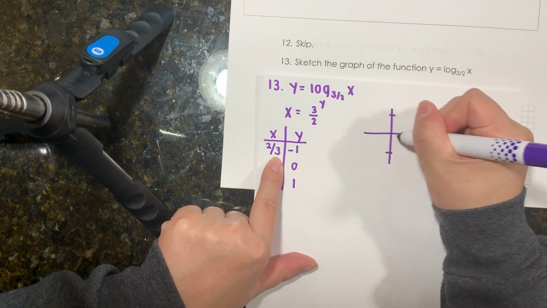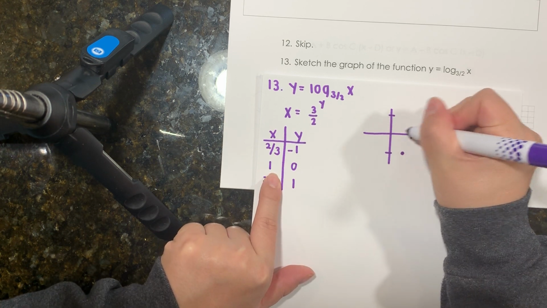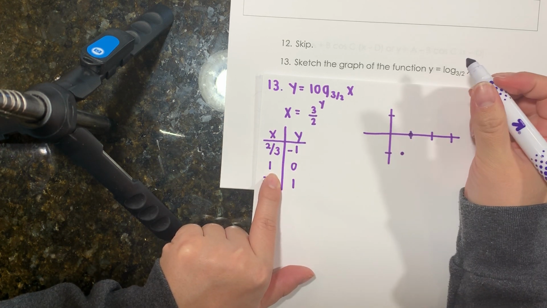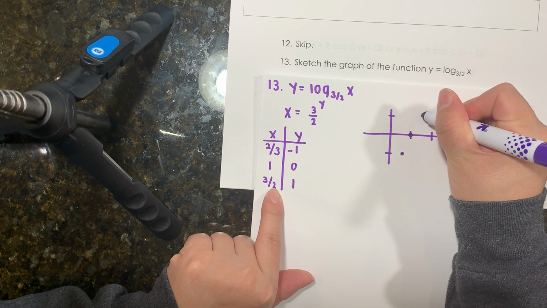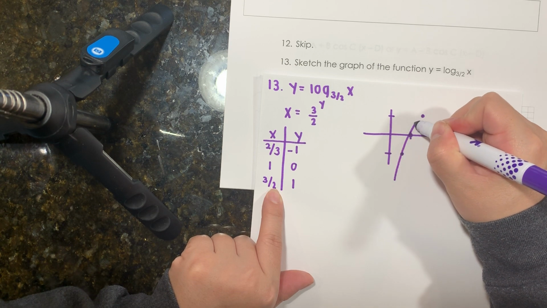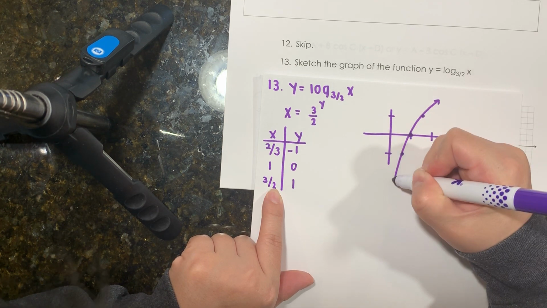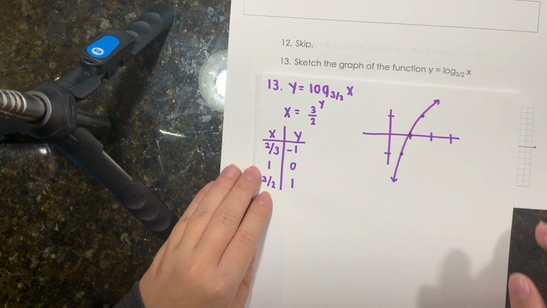For the first one, I'm going to go over 2/3 and then down 1. For the second one, I'm going to go over 1 up 0. For the third one, I'm going to go over 1 and 1/2 up 1, which means that it's still an exponential diagram, but it's just going to be a little bit flatter than normal. So it should look something like that.